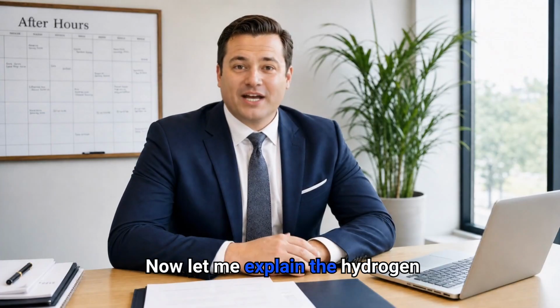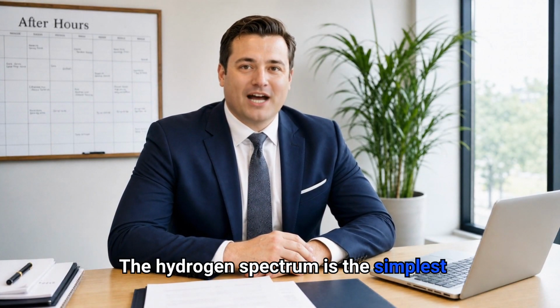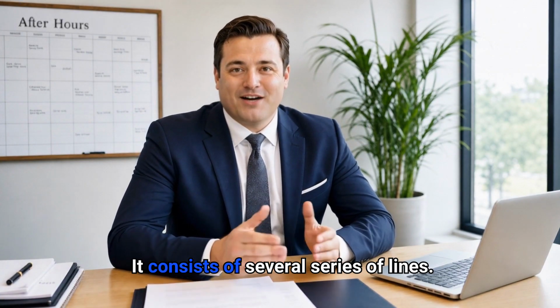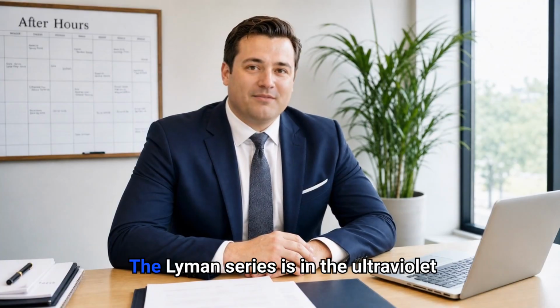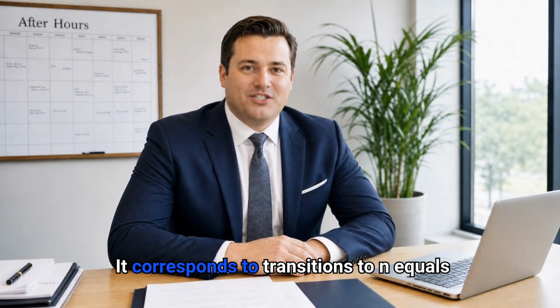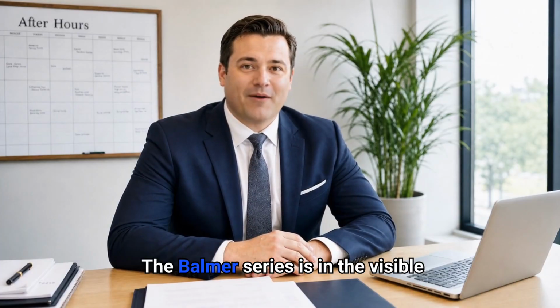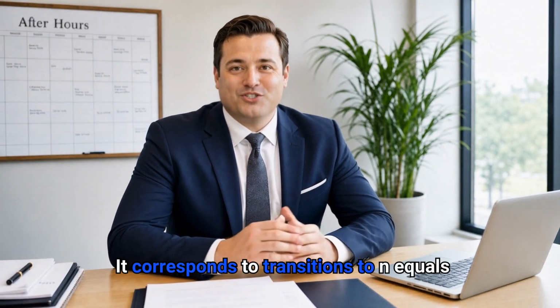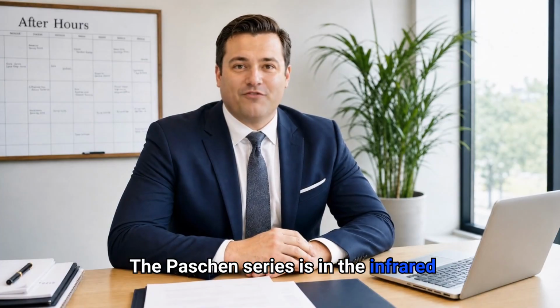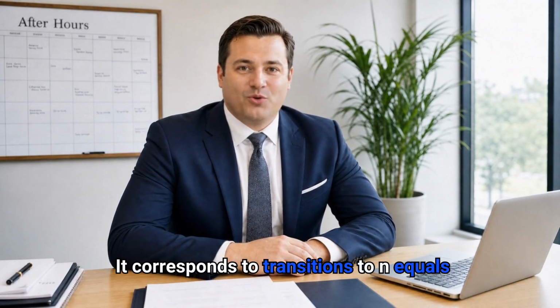Now, let me explain the hydrogen spectrum. The hydrogen spectrum is the simplest atomic spectrum. It consists of several series of lines. The Lyman series is in the ultraviolet region. It corresponds to transitions to n equals 1. The Balmer series is in the visible region. It corresponds to transitions to n equals 2. The Paschen series is in the infrared region. It corresponds to transitions to n equals 3.